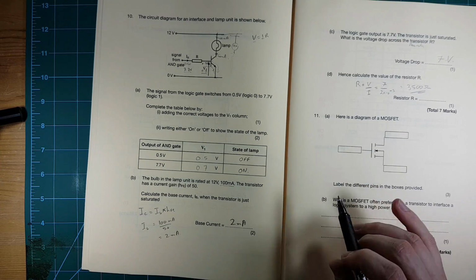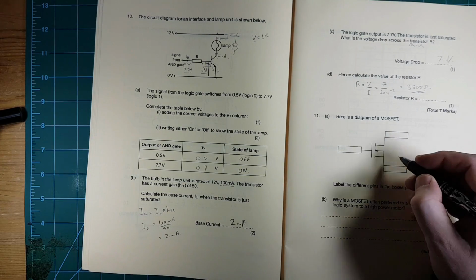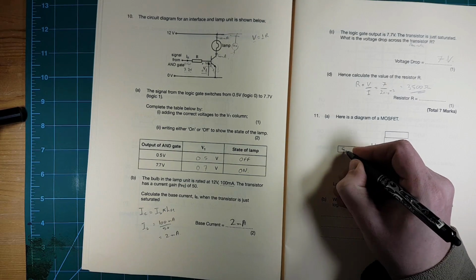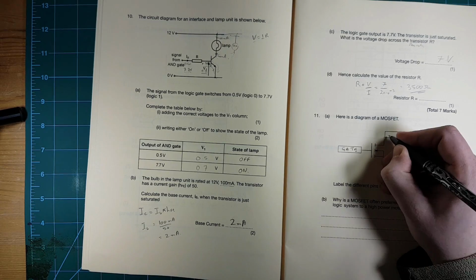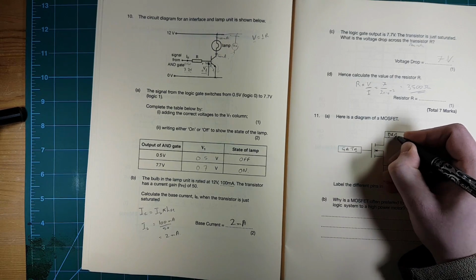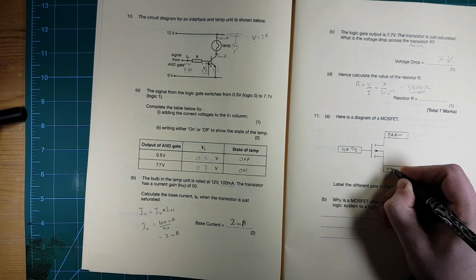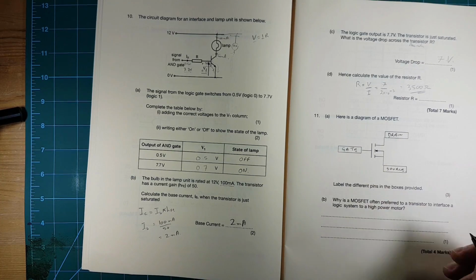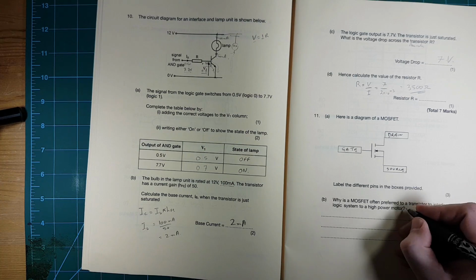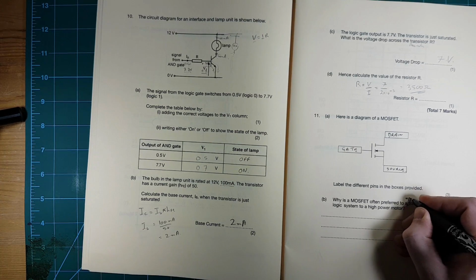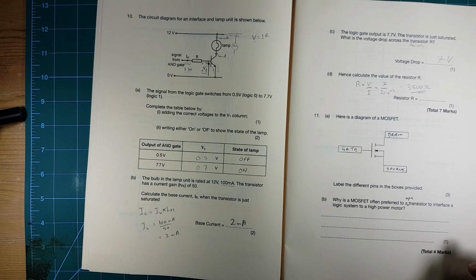Question 11, here's the MOSFET. You need to know each of these connections. So this is the gate, this is the drain, and this is the source. Learn them. Why is a MOSFET often preferred to an NPN transistor to interface a logical system to a high power motor?